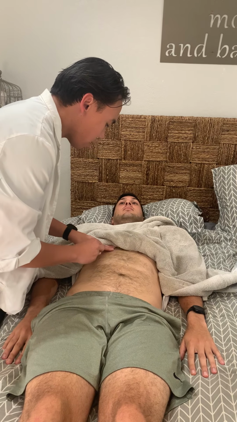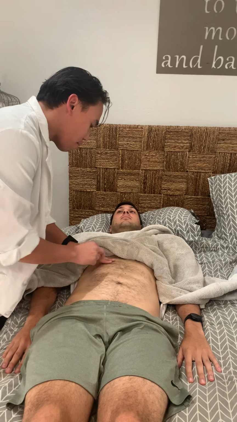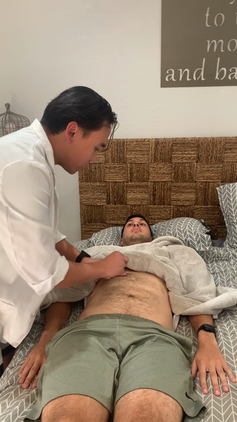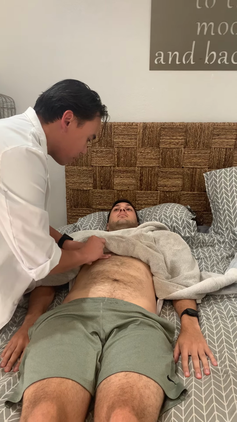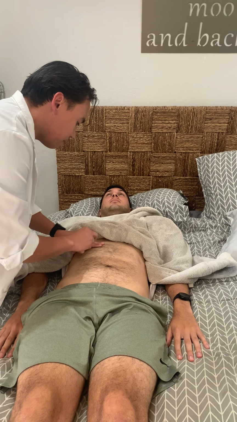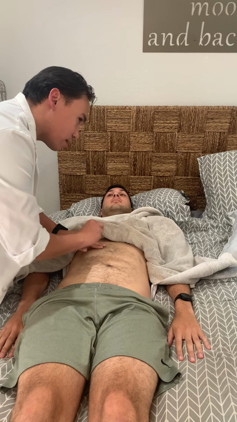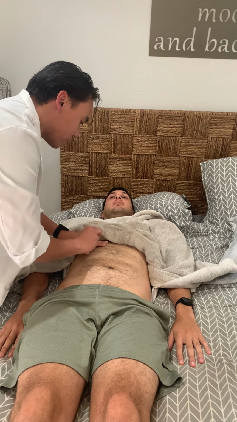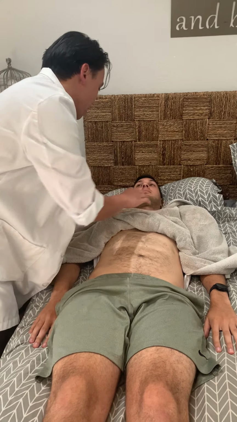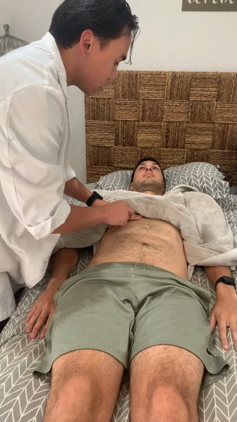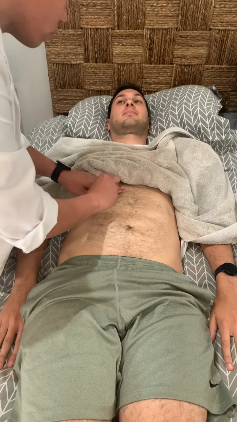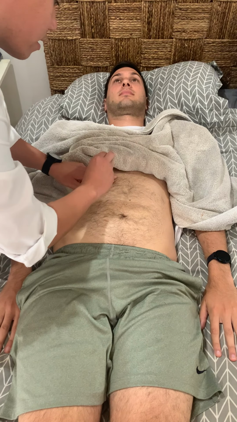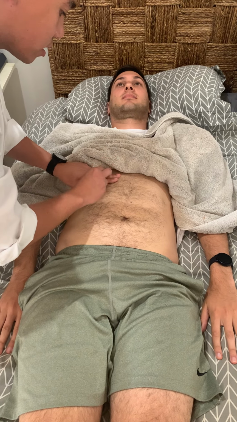And then we're going to start up here in that right upper quadrant. This should be around where the liver is, so here we should be hearing that duller noise. I'm going to find the top of the liver. I'm going to look for his mid-clavicle line, so we're going to start in line with the mid-clavicle, and we're going to find where that dull sound starts.